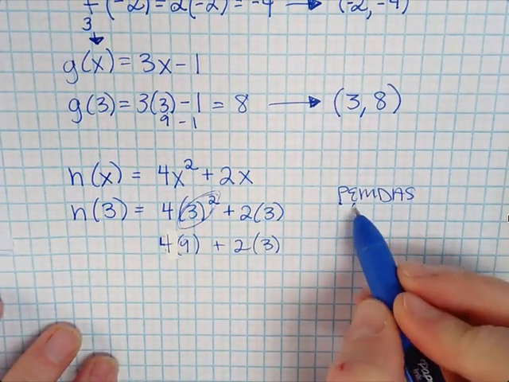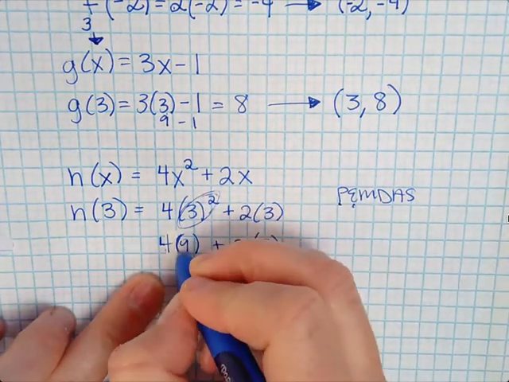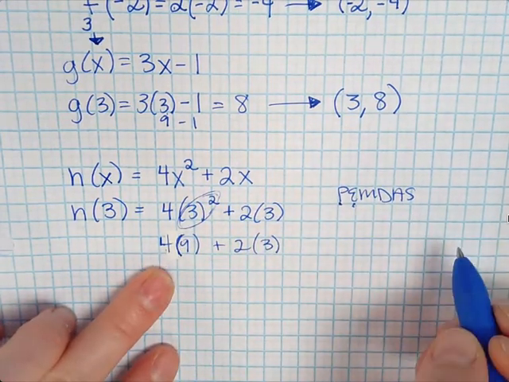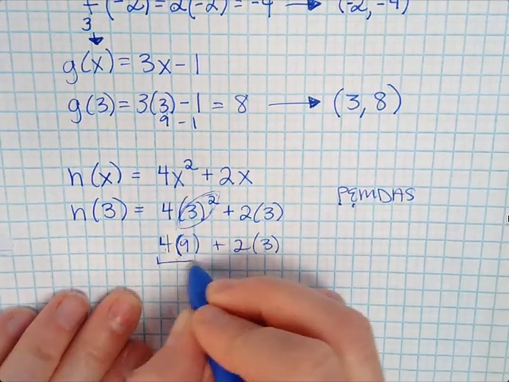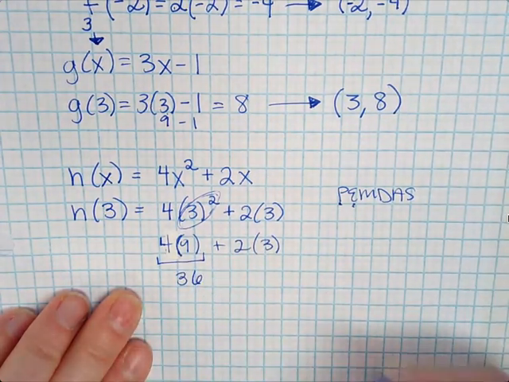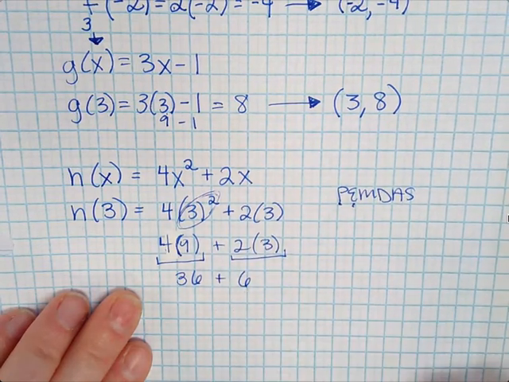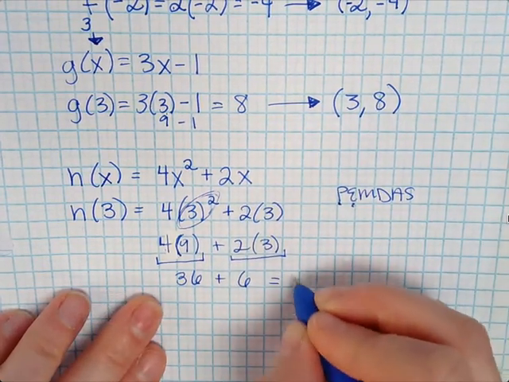So we did exponents. There was no parentheses that we had to do inside. So then multiply and divide, add, subtract. So we got to multiply first. So 4 times 9 is 36. 2 times 3 is 6. 36 plus 6, 42.